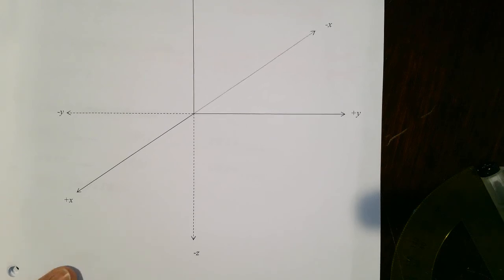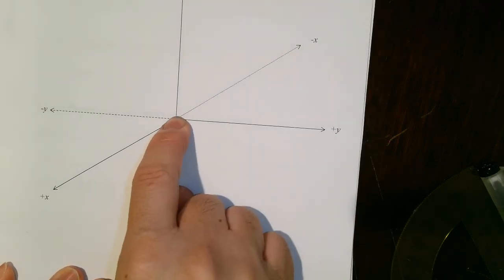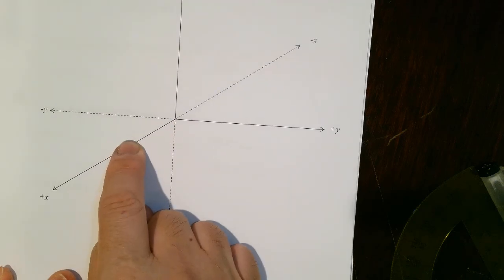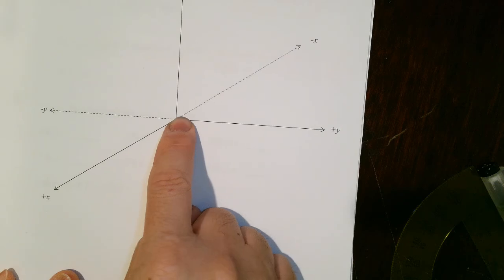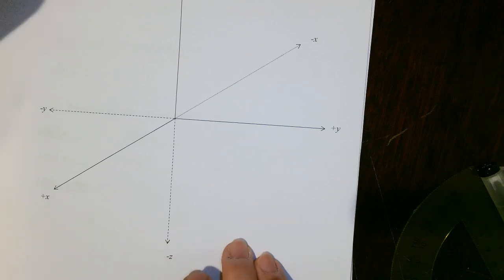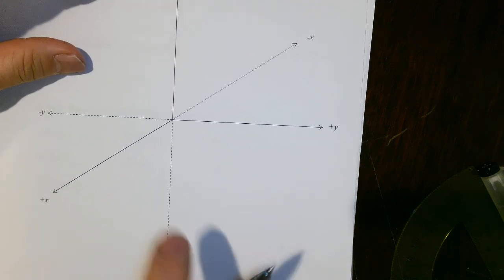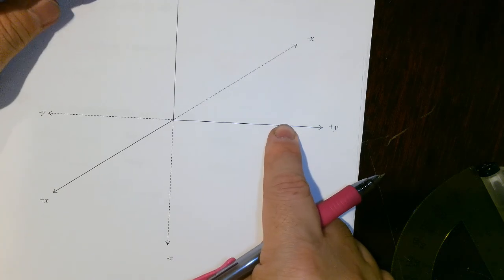So if you were to use x hat being 1 unit in the x direction, y hat being 1 unit in the y direction, z hat being 1 unit in the z direction. Okay, let's practice how we can use x cross y.